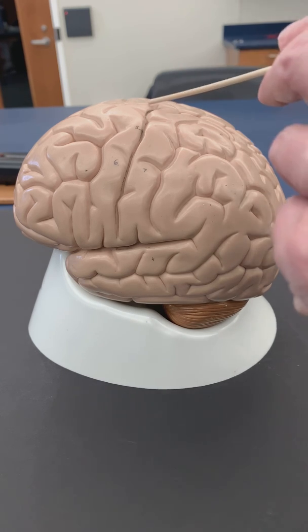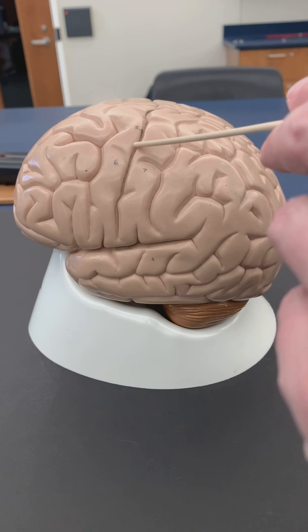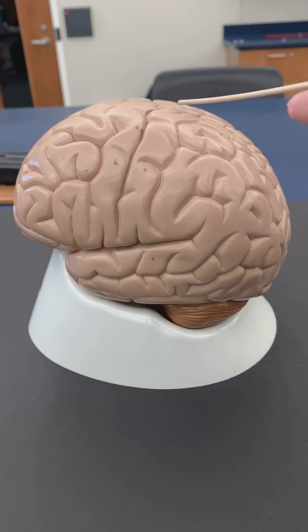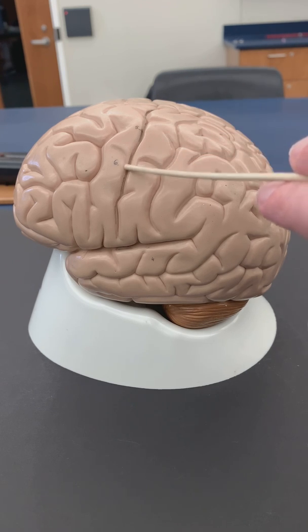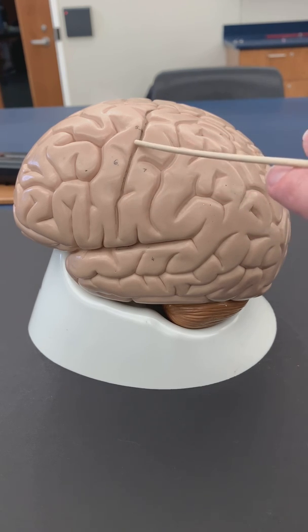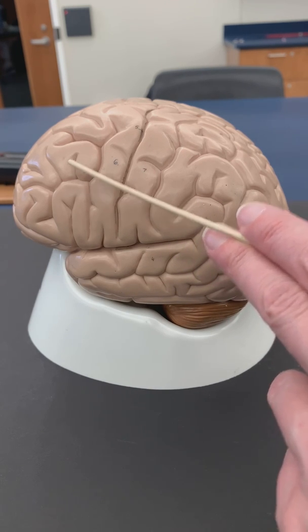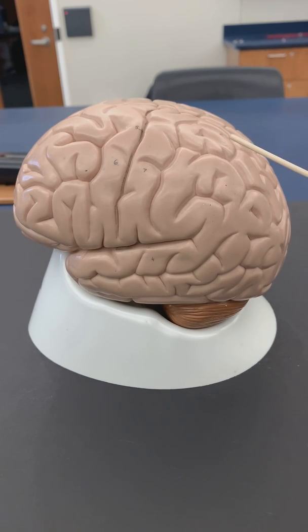Here you can see a very large sulcus that is continuous, comes straight on down here, and that would be on both the left and the right sides. This is called the central sulcus. That is going to separate the anterior lobe here, which is the frontal lobe, from the more posterior lobe here, which is the parietal lobe of the brain. And these would be the same on both the left and right sides of the brain.